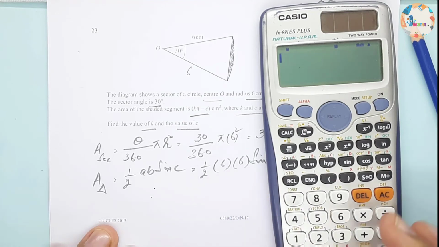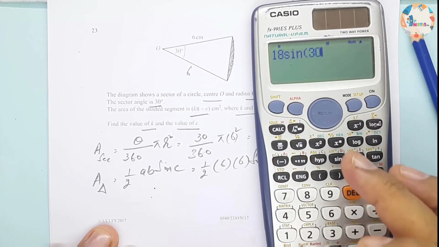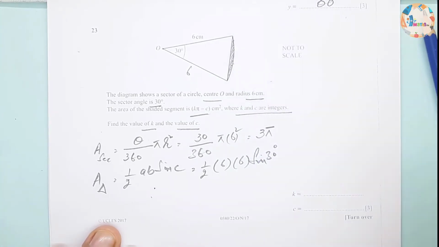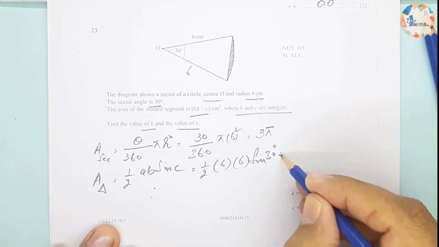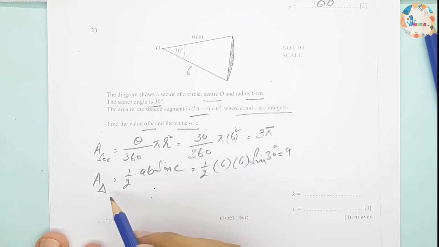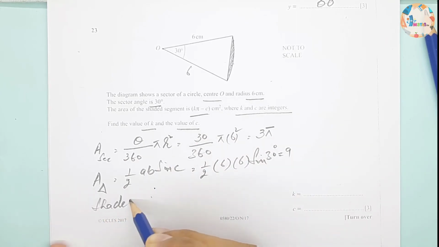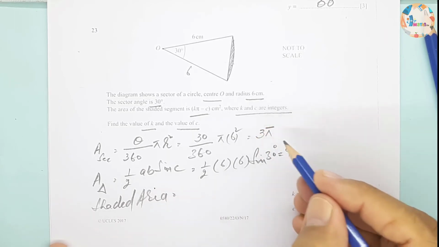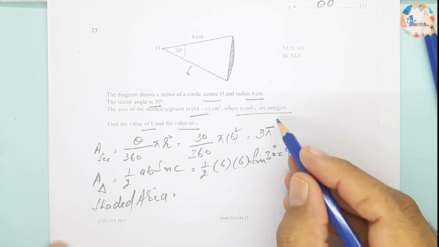36 divided by 2 will be 18. So 18 sine of 30 degrees. This will be equal to 9. So area of the triangle will be 9. So shaded area will be equal to total area, which is 3 pi, minus 9.